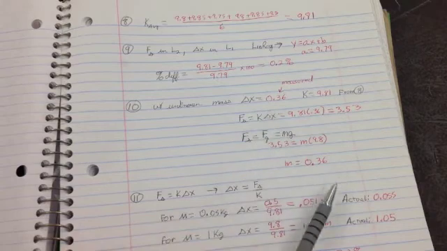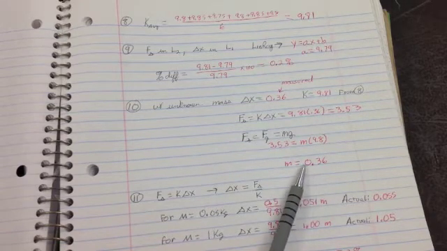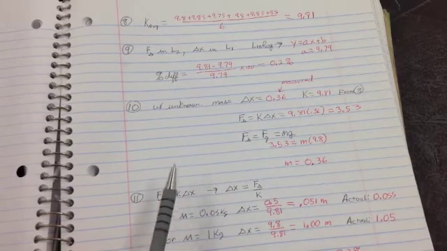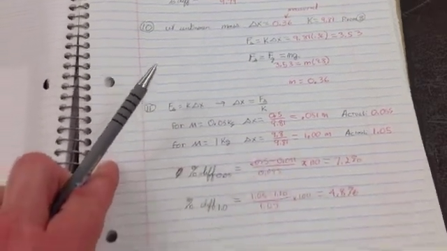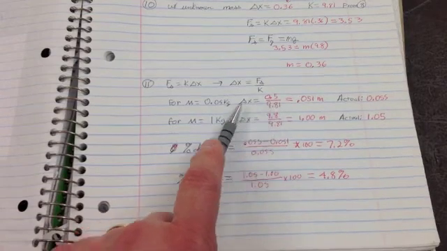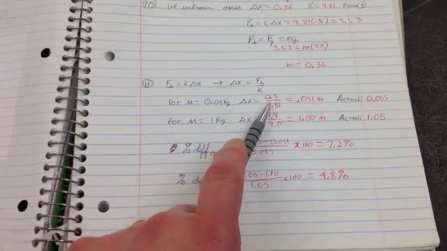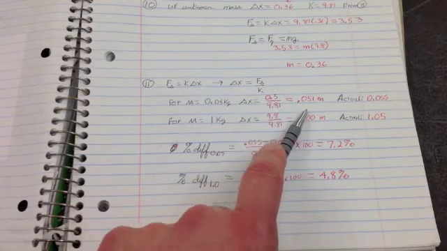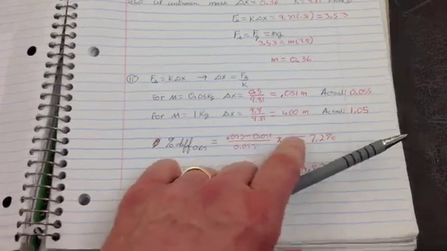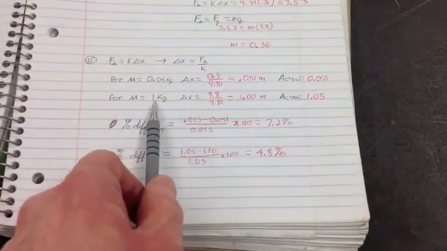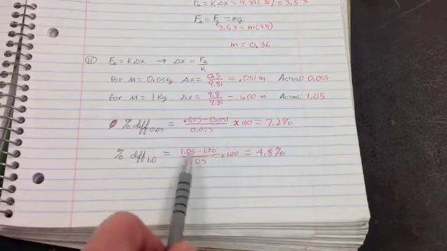Now, mine turned out the same. Yours almost certainly will not. Your mass will not match your delta X. That just turns out how the numbers I picked worked. Then you're going to predict. You're going to put 0.05 kilograms on there. Notice then I just multiplied 0.05 times 9.8, and it rounded to 0.5. And then I predicted this distance. I pretended, I didn't actually run the lab, that's what my actual was, and then I did the same thing for 1 kilogram, and then I found the percentage differences. And that's what you should do.